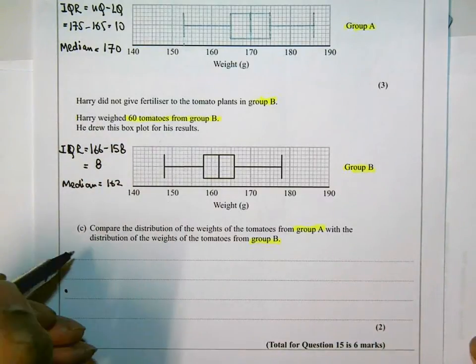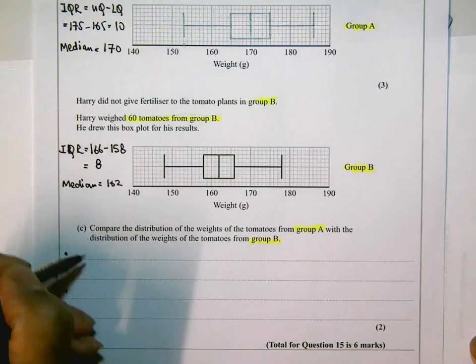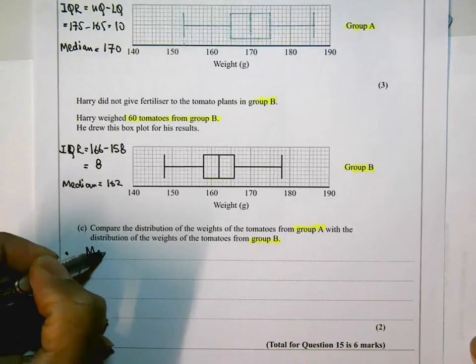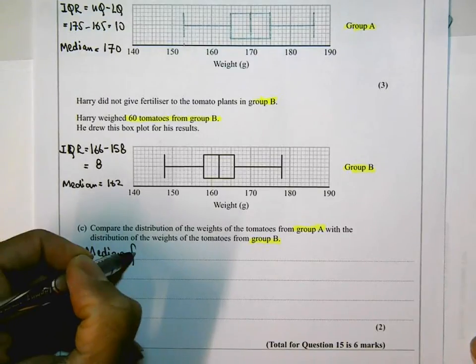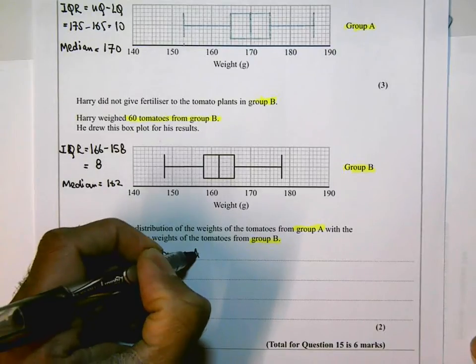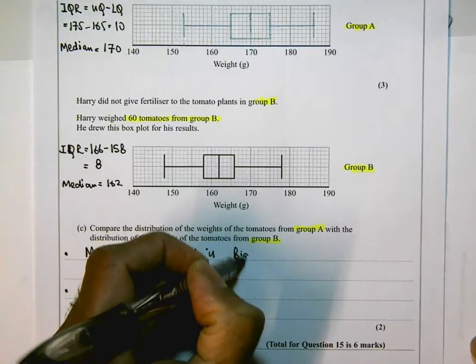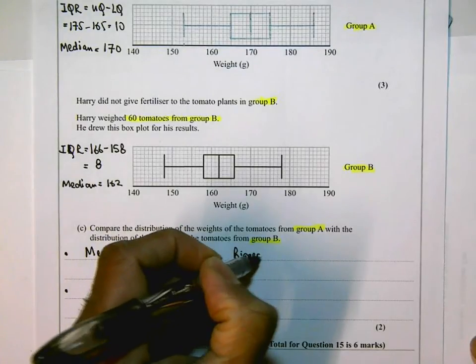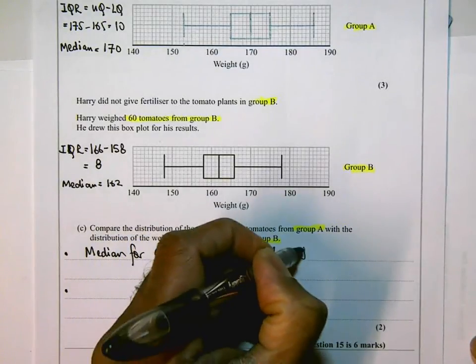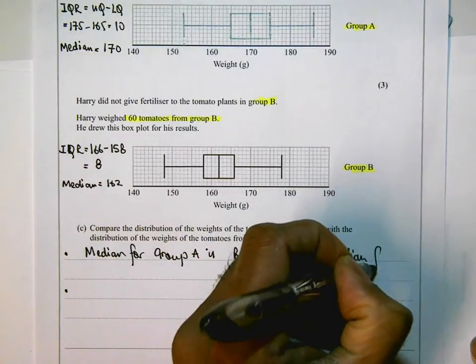Okay, median for group A is bigger than the median for group B. That's it, and that's 1 mark.